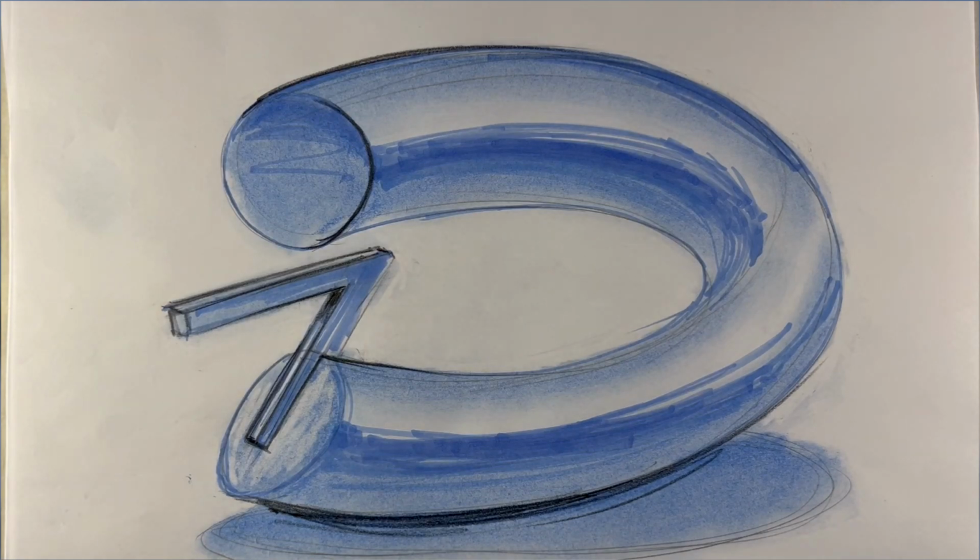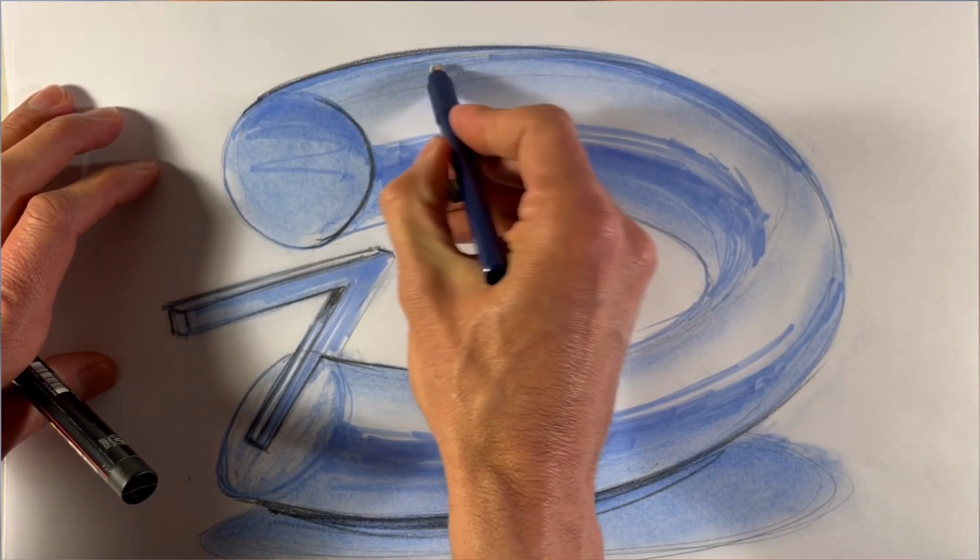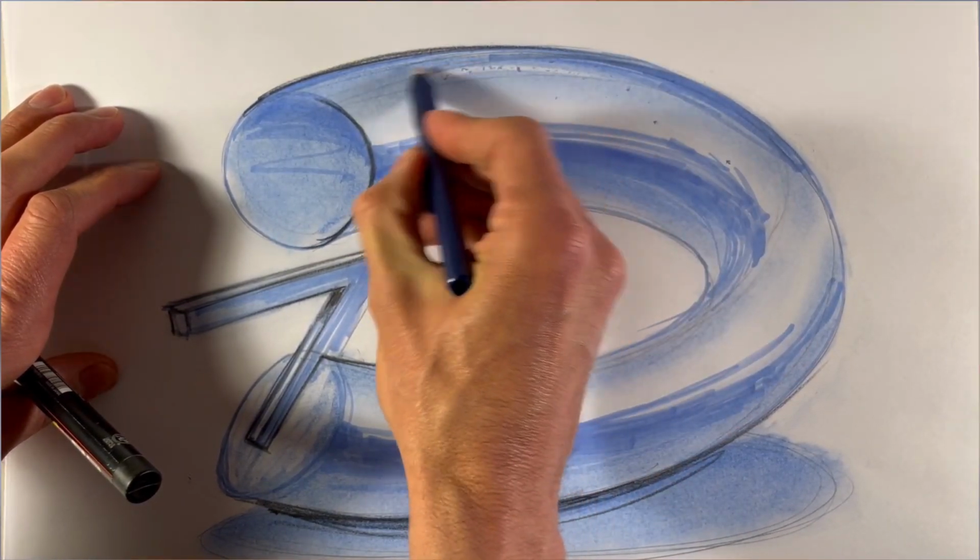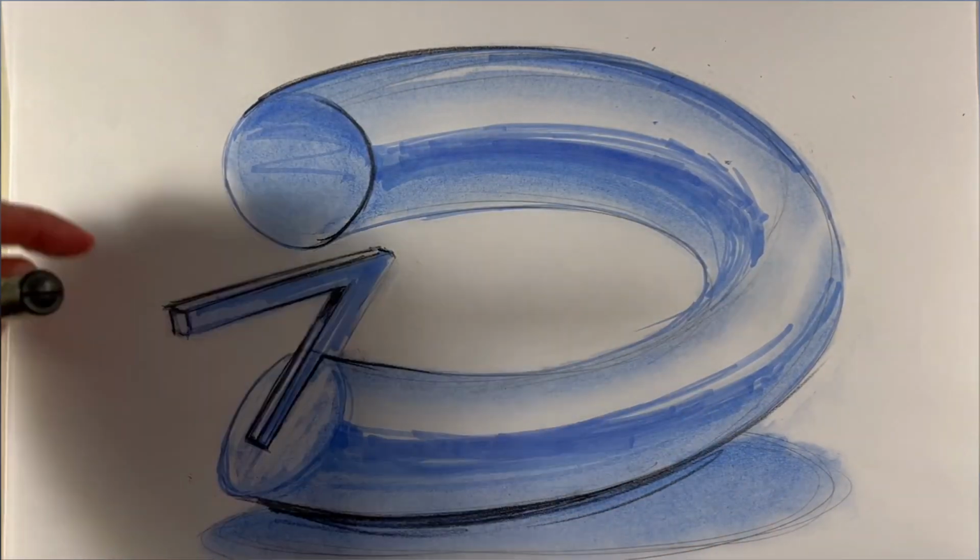Now we can use our Posca pen, and we can add a couple highlights. We could also use our eraser a little bit. So add some of that striping in there, really make it pop.